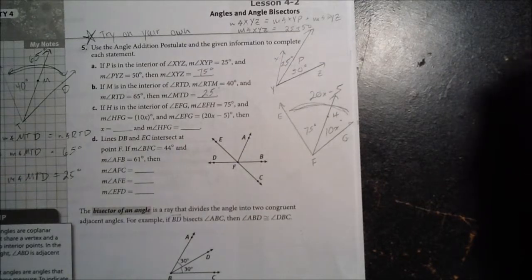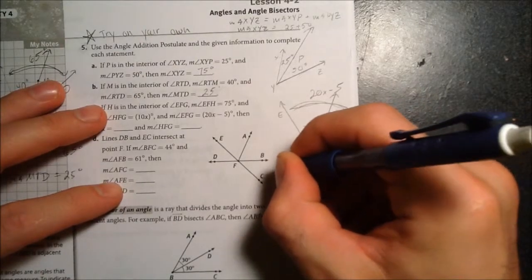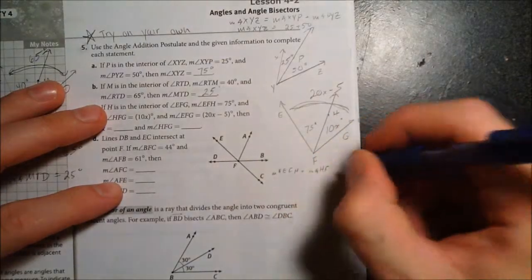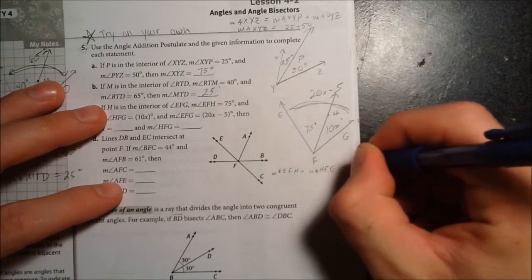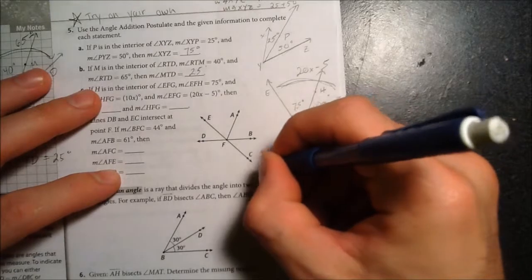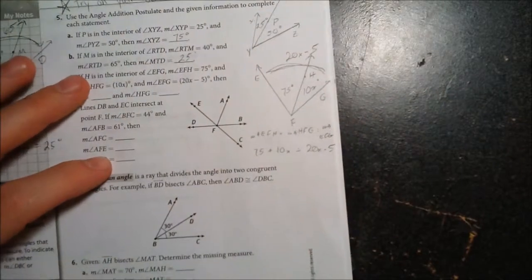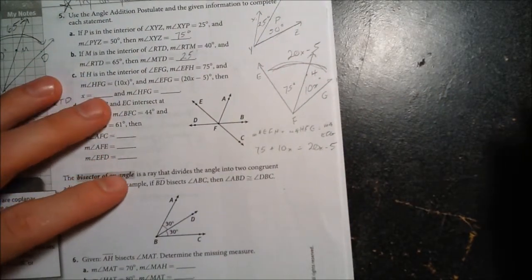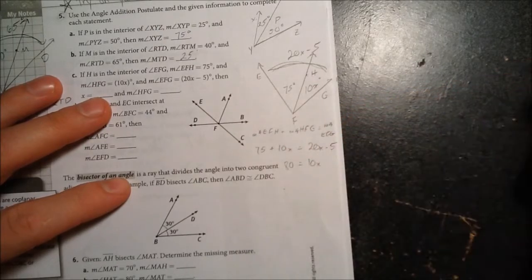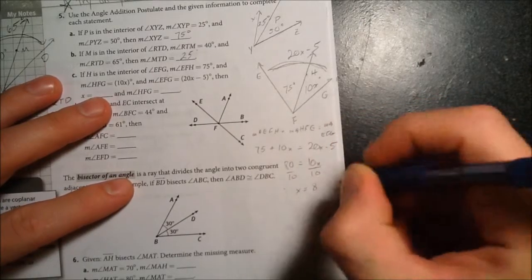So I'm going to write my equation, part plus part equals whole. So I'm going to say that the measure of angle EFH plus the measure of angle HFG is equal to the whole thing. I'm running out of room. EFG. Let's plug in my values. That means 75 plus 10x is equal to 20x minus 5. From there, it's just simple algebra. When you move all your constants to one side and your terms with variables to the other, you'll get 80 is equal to 10x, divide by 10, and x is going to equal 8.